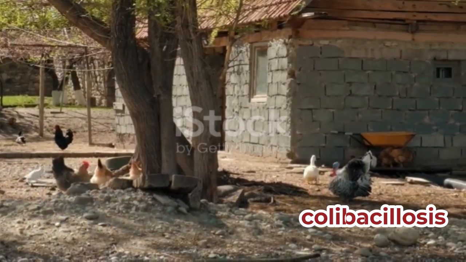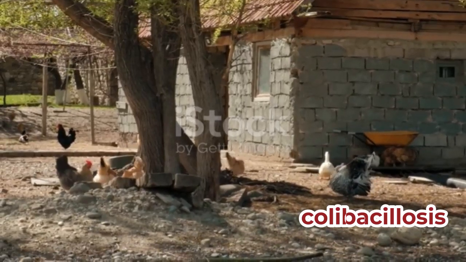Section 6. A formidable foe. The challenge of antimicrobial resistance.